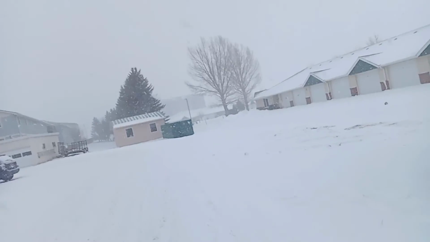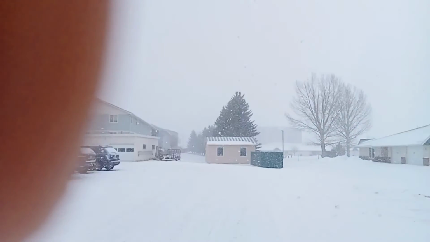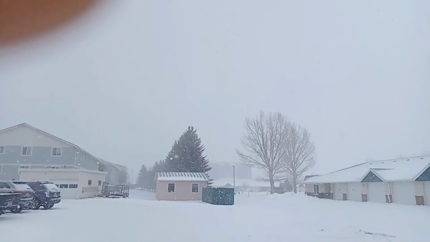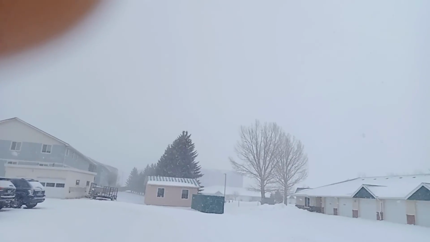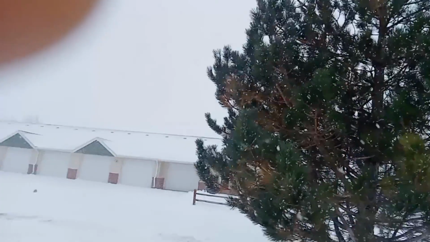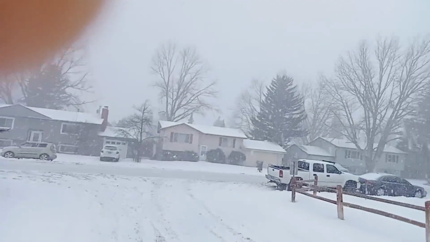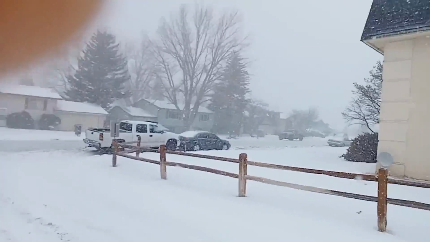Now you are finding a wonderful moderate snowfall. Kindly have a glance at the moderate snowfall. This is the moderate snowfall that you are finding.